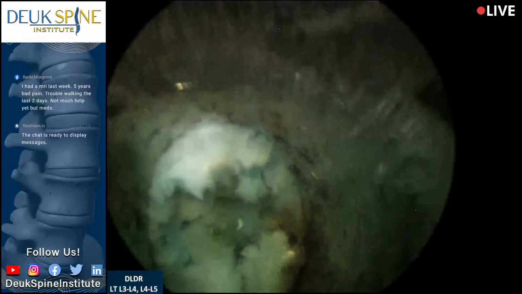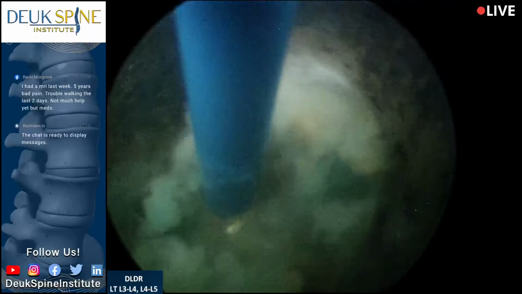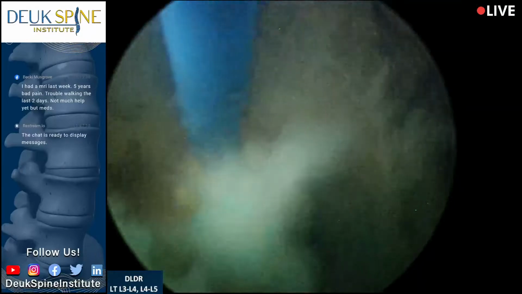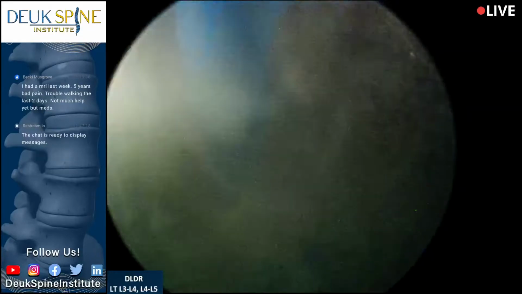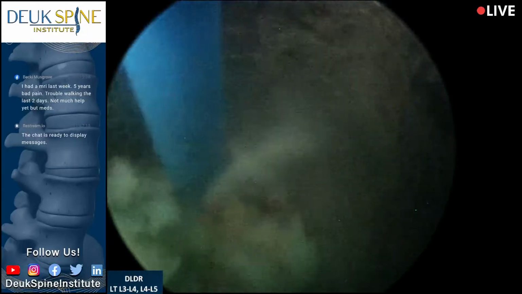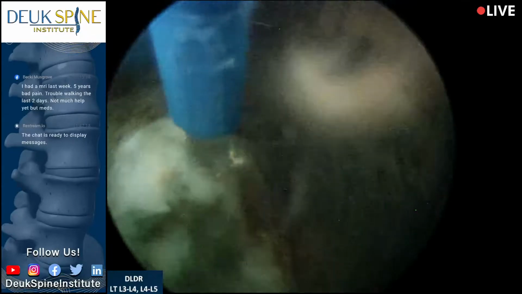What I have to do is laser it first to release it, because otherwise it's stuck together. Once the laser's done doing its job, I put the grabber down and pull out the loose pieces that have been freed up from the laser. All right, any questions? No current questions.